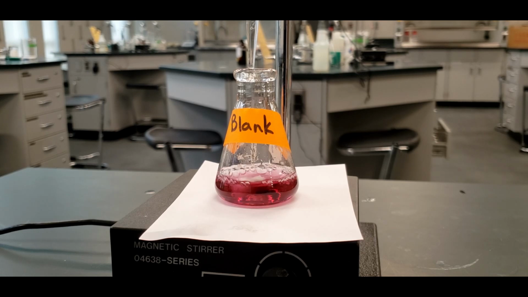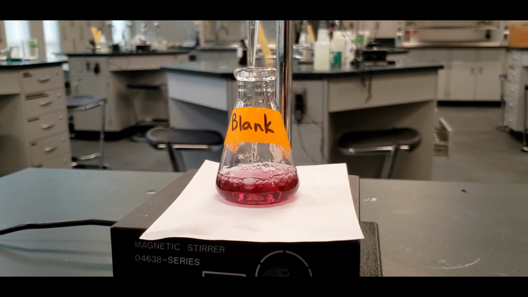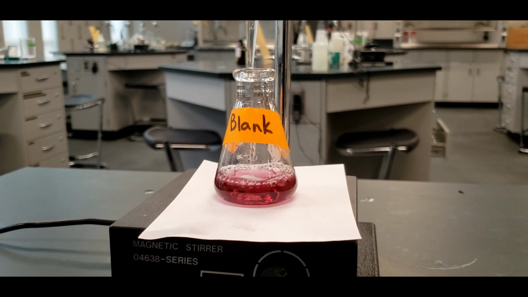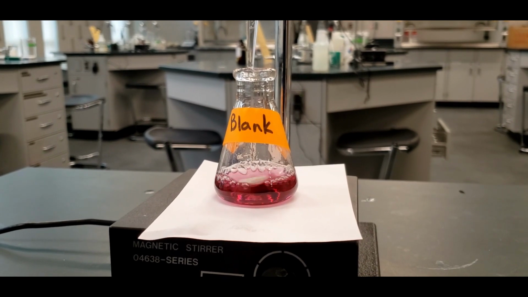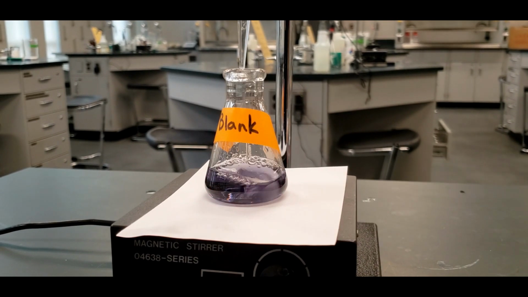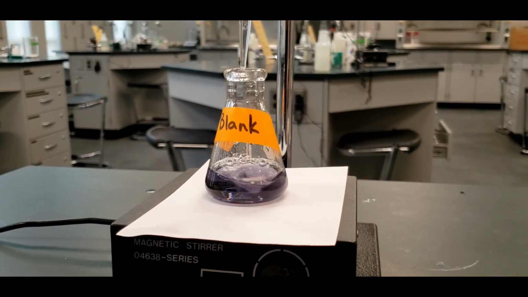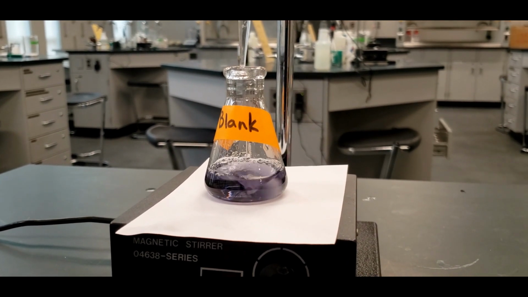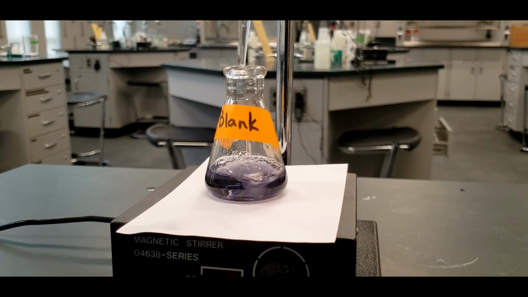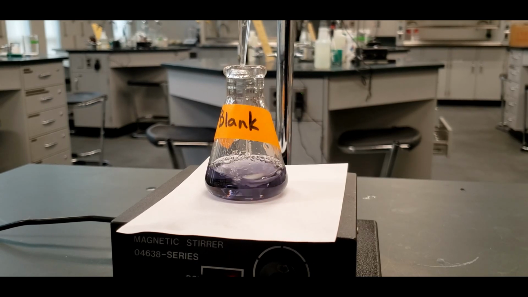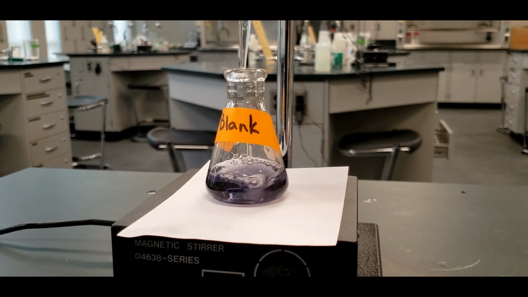So it's not as dramatic of a color change as we're used to seeing, but it will be noticeable. Okay, you can see that it's changed to a kind of a purple or almost a gray, and this is at 4.5 mils.